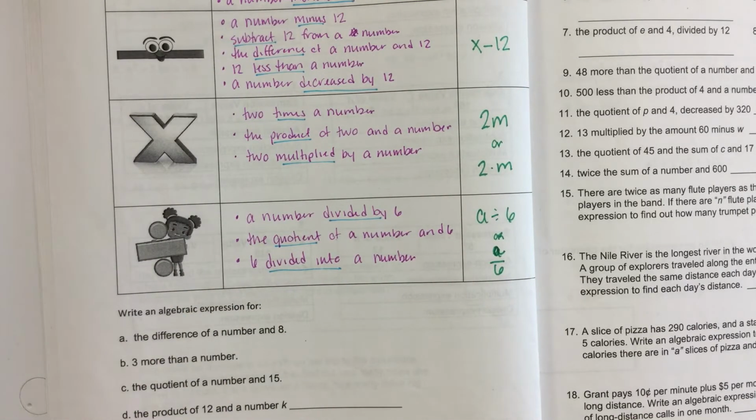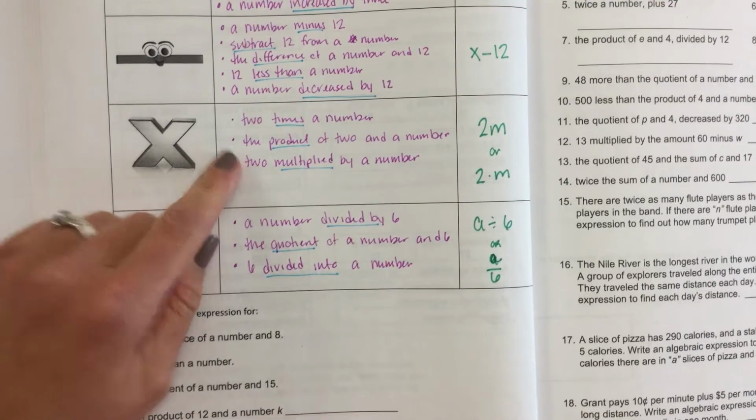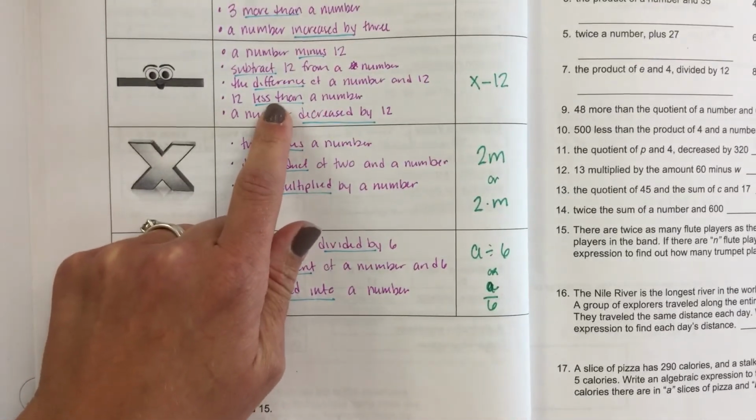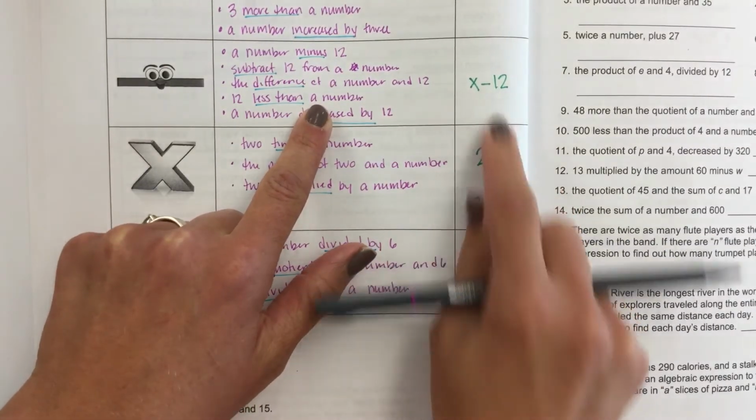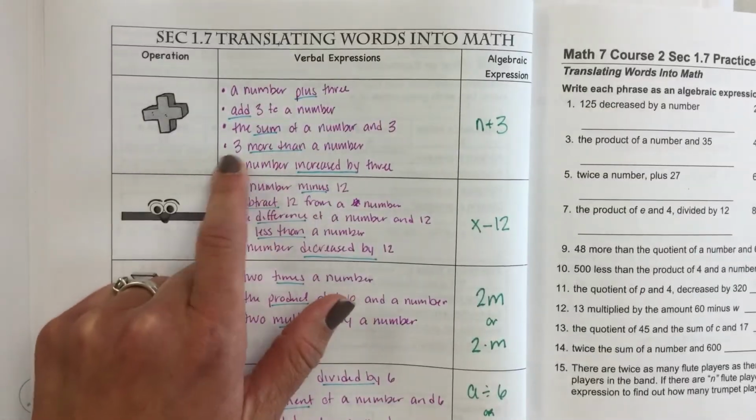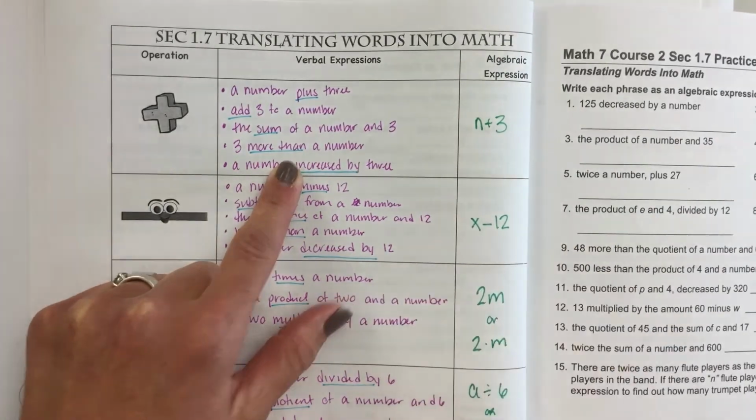So the order in which you say these is very important. Most of the time you're always going to say them in order. The big ones that I notice people making mistakes on are the less than. Notice how this is 12 less than a number. You take a number, then you take 12 away. And then more than, 3 more than a number, is the same as plus 3.